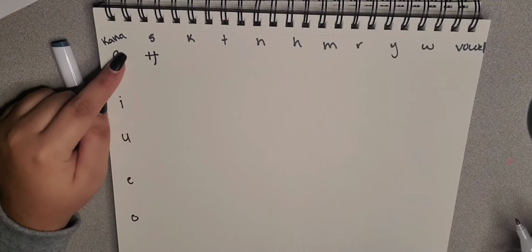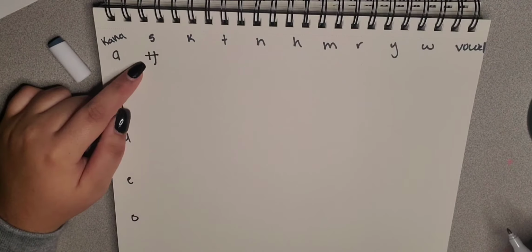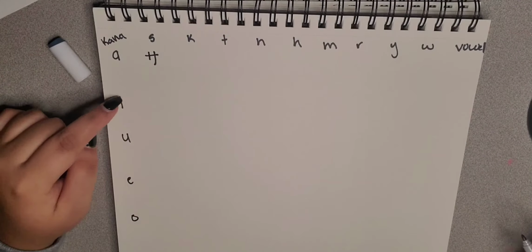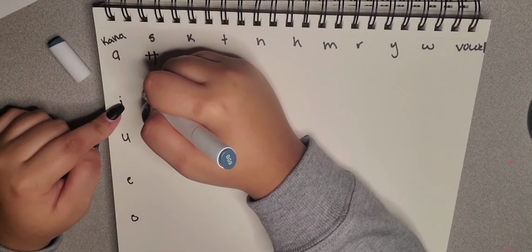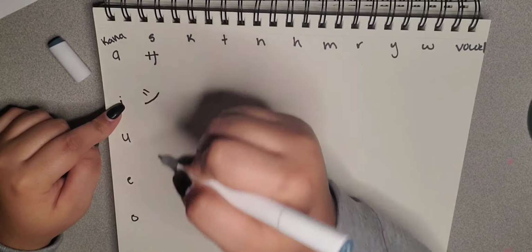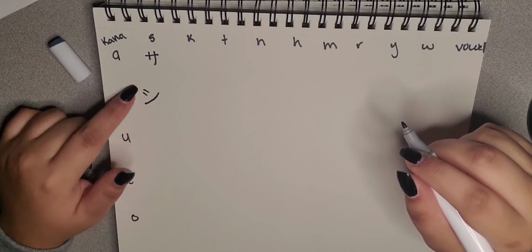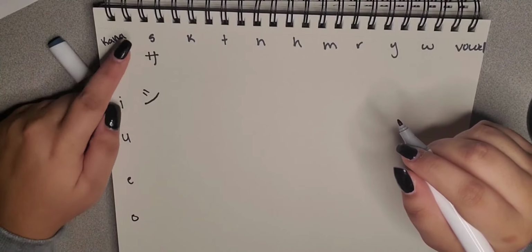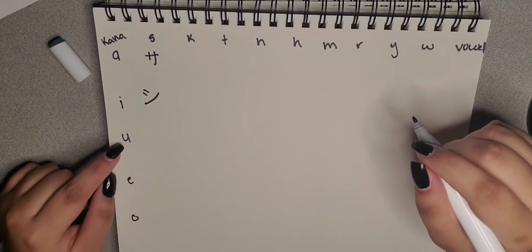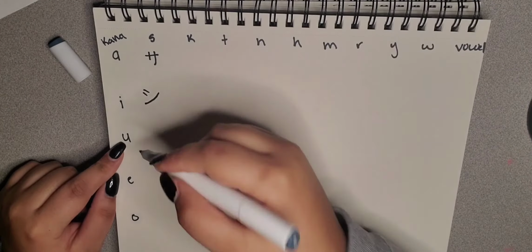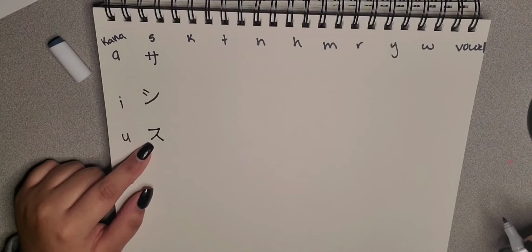Now, we do not have C, but it is she, just like in the other alphabet. She, she, she. S, ooh, su, so, so.